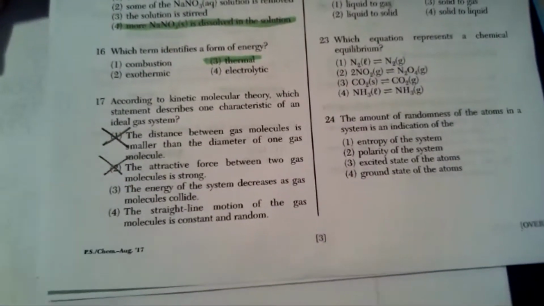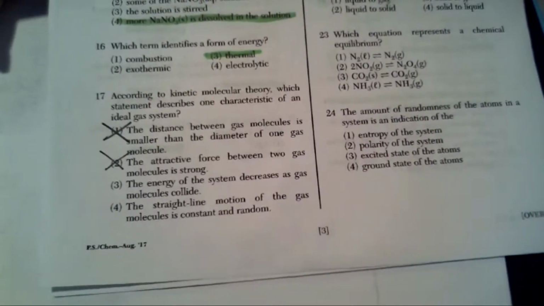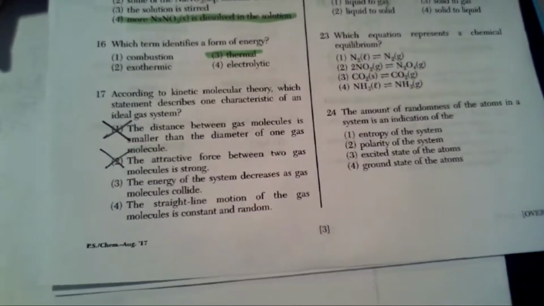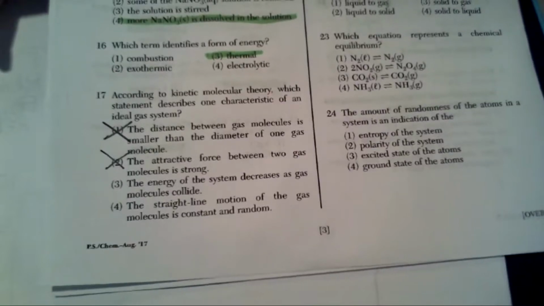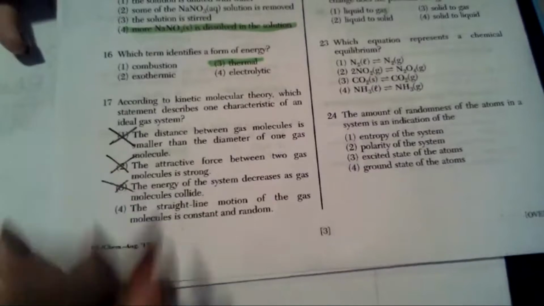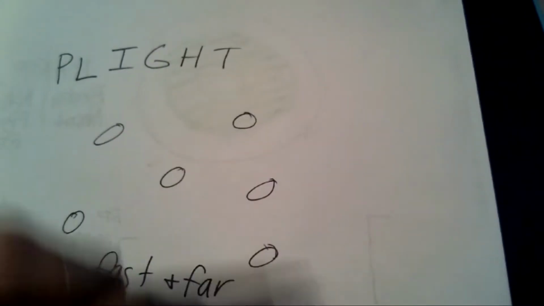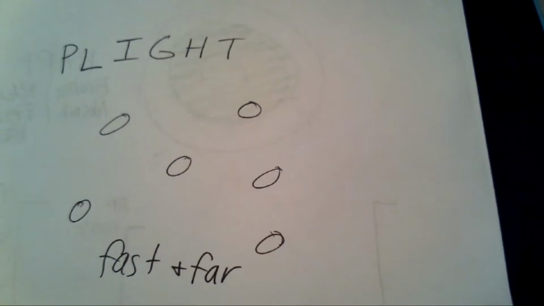Number 3, the energy of a system decreases as gas molecules collide. Energy of a system can't really decrease unless it's going someplace else. Not great. 4, the straight line motion of the gas molecules is constant and random. That is what's true. These molecules or atoms, whatever they may be, are like bouncy balls down the stairs.